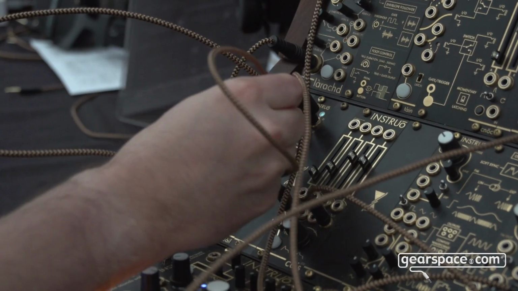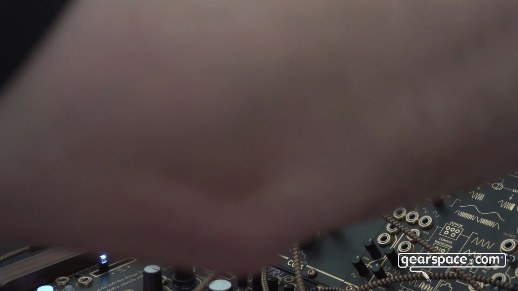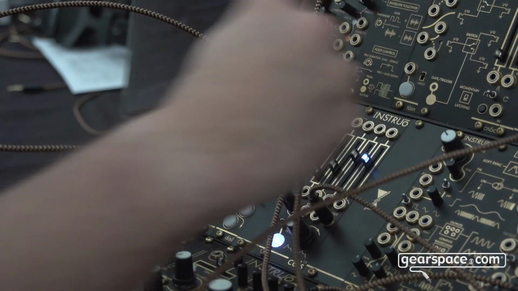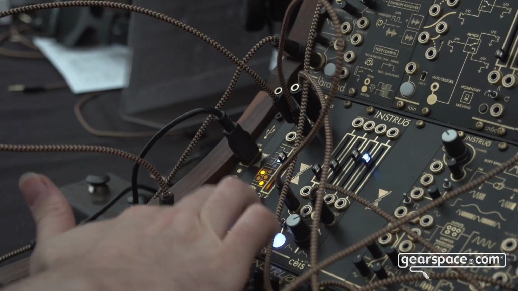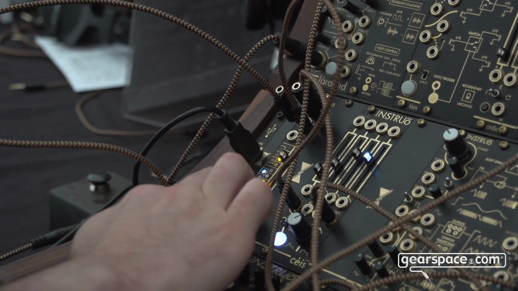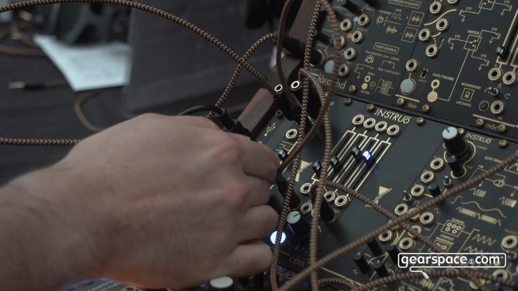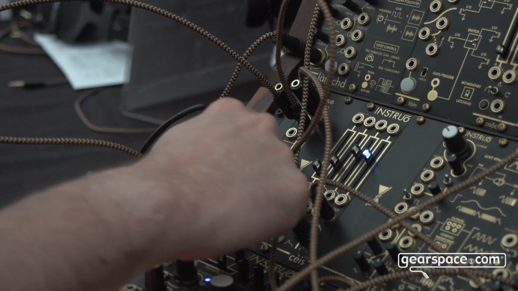Patch up an envelope, so I'm going to come from the trigger output. This is giving me a new trigger signal every time it latches to a new note. So in the quantizer page, I can be offsetting in octaves. The precision adder page, I can actually set a completely independent parallel scale if I want.